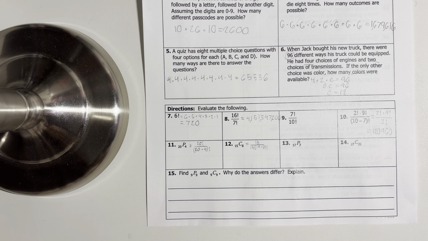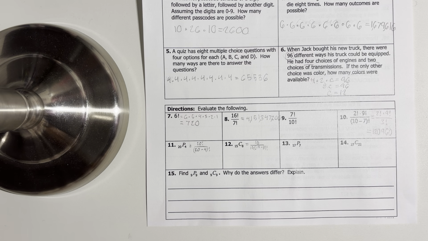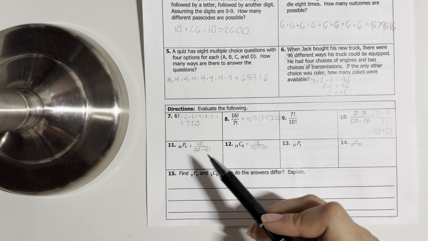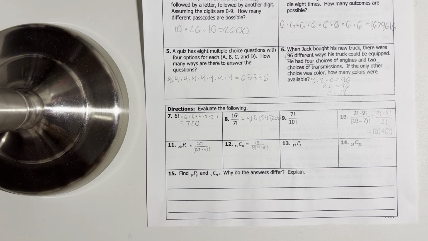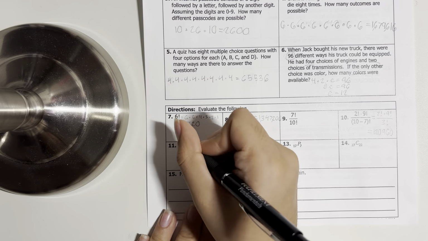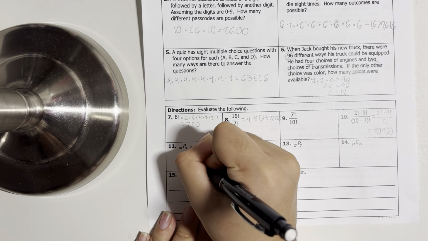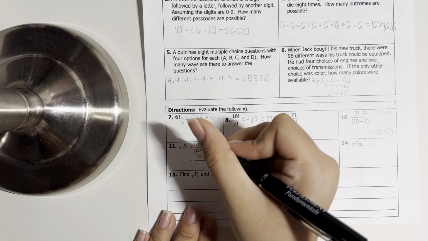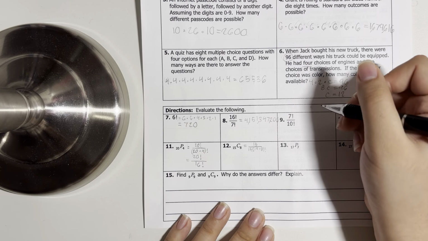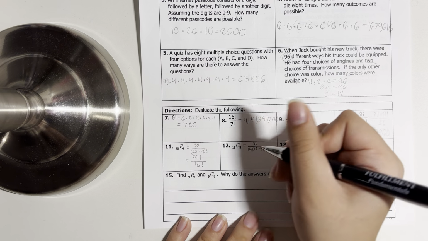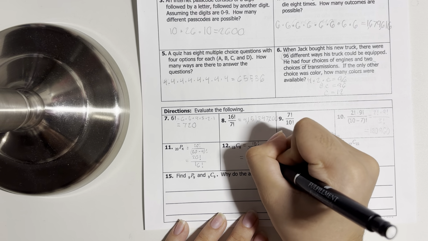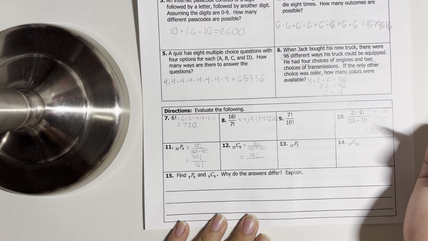we would arrange this permutation in its equation, or its fraction formula. So we would turn this into its formula and then simplify it and then plug it into the calculator for our final answer. And then we would do the same thing for number 12, simplify it, and plug it into the calculator.